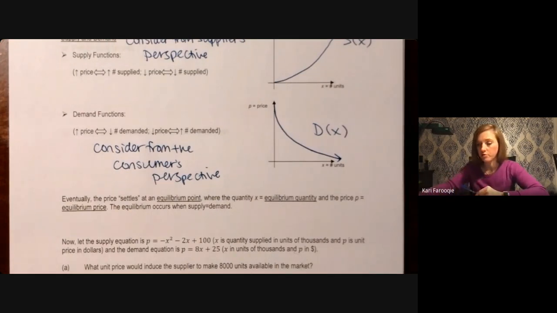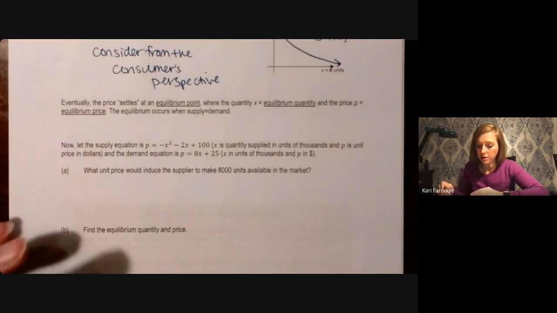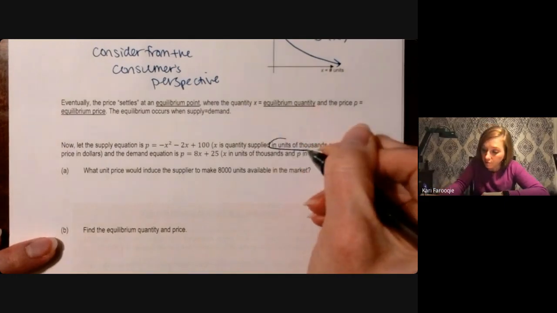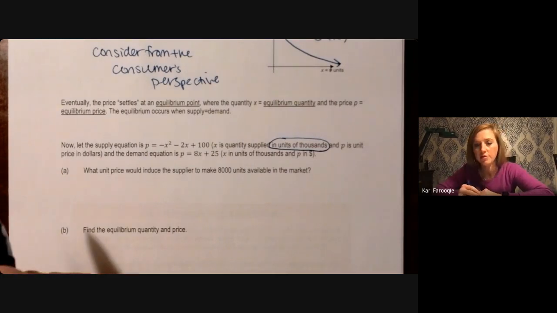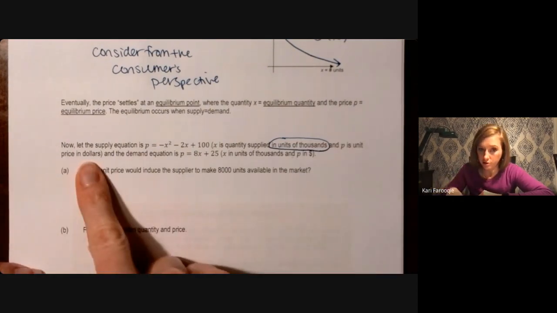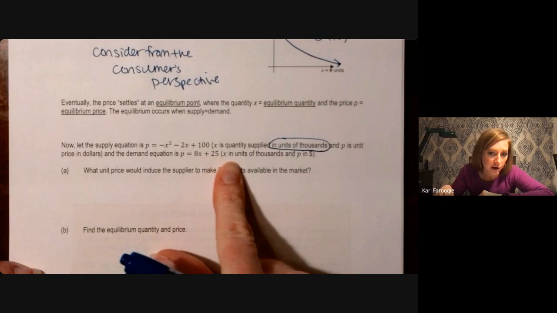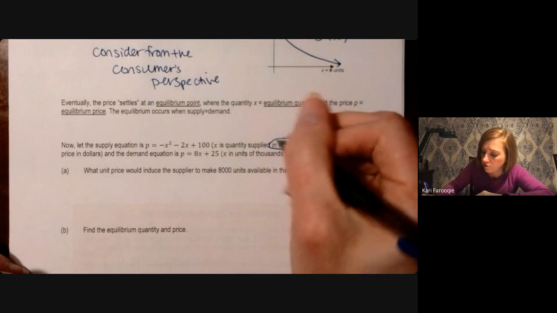So here's what a problem like this is going to look like. We're going to let the supply equation be P equals negative X squared minus 2X plus 100, where X is the quantity supplied in units of thousands. When you come across important information like this, where you feel like, oh, I might need this later and forget about it, put a box around it or something, call it out. And P is the unit price in dollars. The demand equation is P equals 8X plus 25, where X is in units of thousands again, and P is the price in dollars.